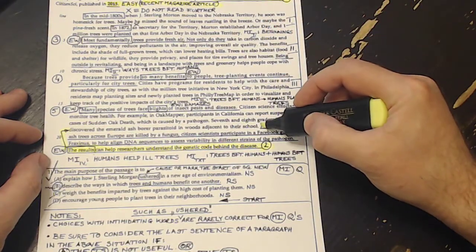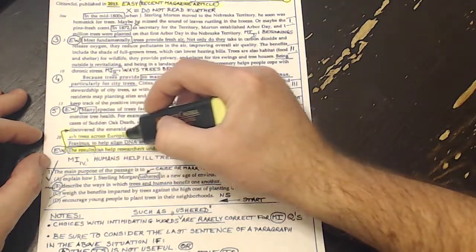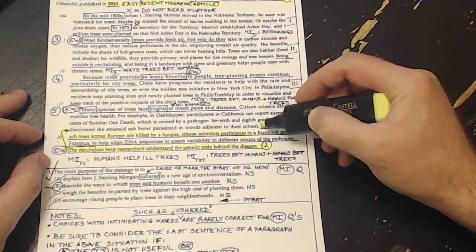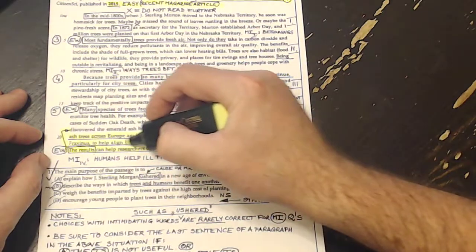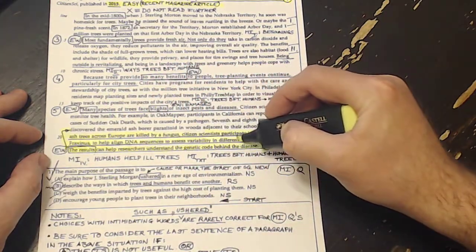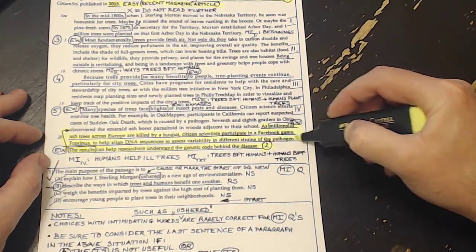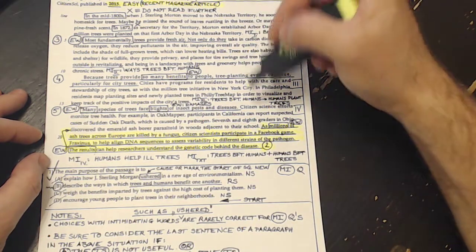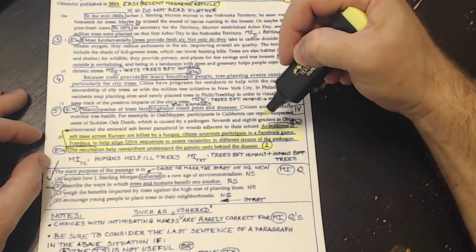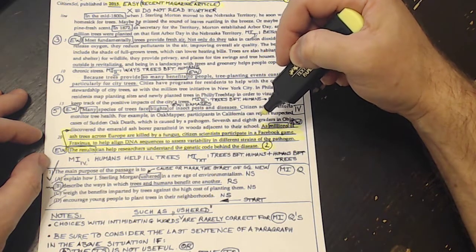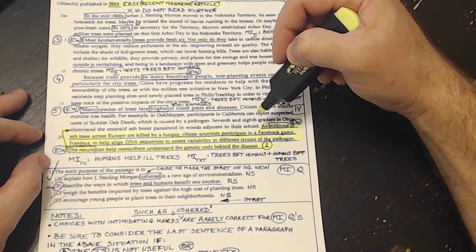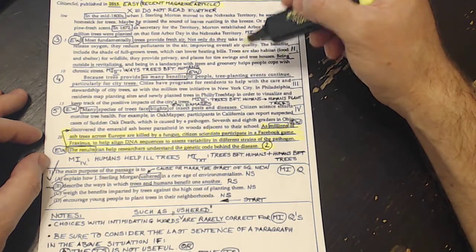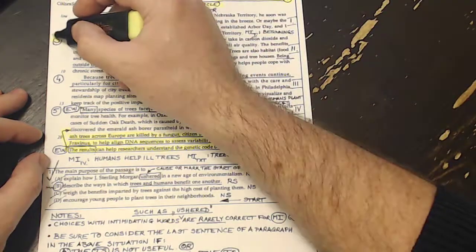It says, as millions of ash trees across Europe are killed by fungus, citizens, scientists participate in Facebook game Fraxinus to help align DNA sequences to assess variability in different strains of the pathogen. Okay, so I read this, but it's sort of still unclear what the main idea could be. So until I'm unclear about that, I still have to keep reading. So now I jump to step 3. Okay.